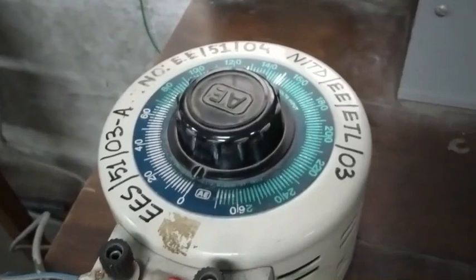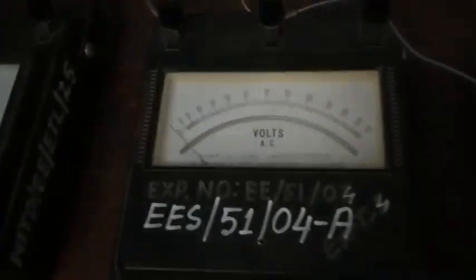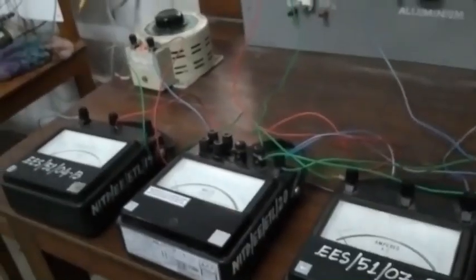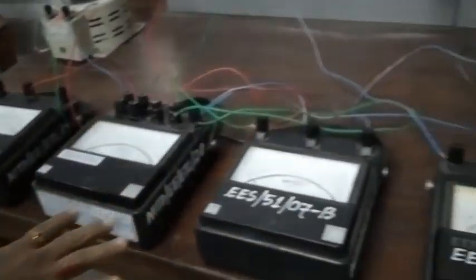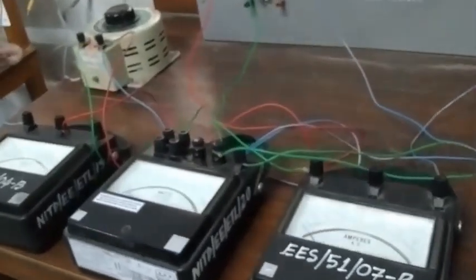First you see the variac, then you see one voltmeter here, you see the wattmeter, another ammeter, another voltmeter and another milliammeter. So you see that all the instruments are placed on the table such that you can see the reading perpendicularly. Now I show you the connection. How do you connect one instrument to another?